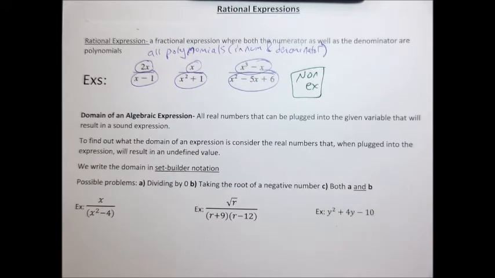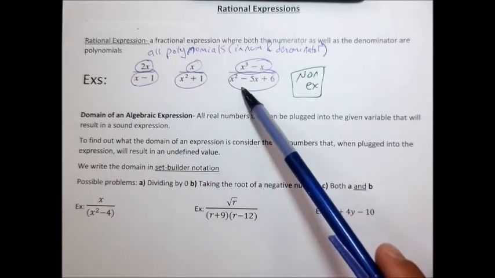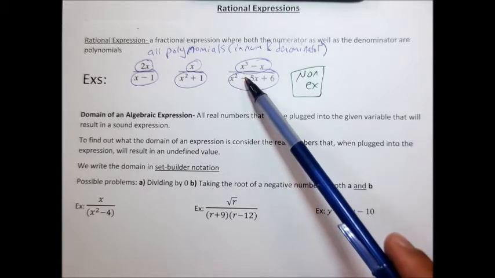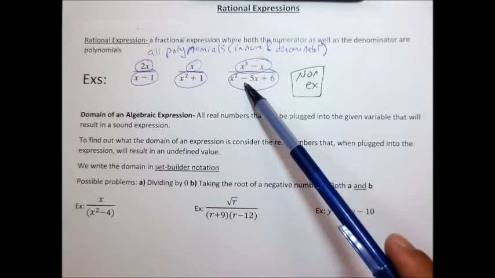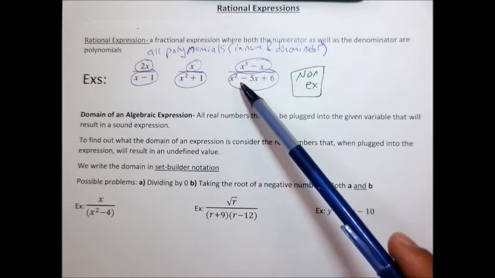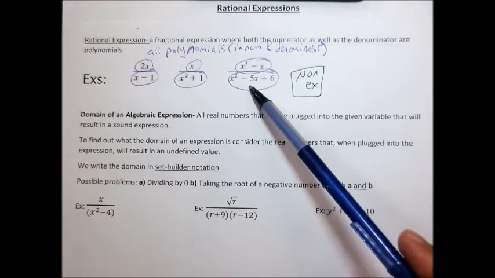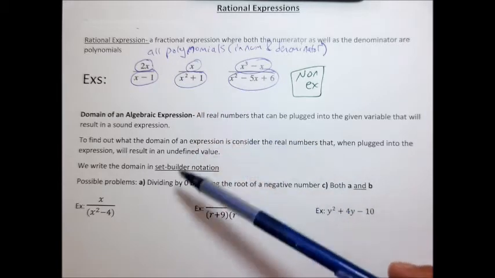Yeah, we need exponents that are positive and integers, which means they're whole numbers, right? And so if you look at all those, they all have positive or at least non-negative exponents that are integers. And that's really the only thing that we need.